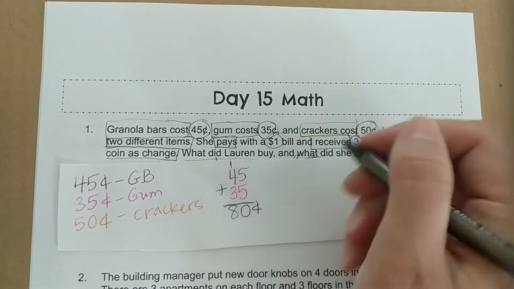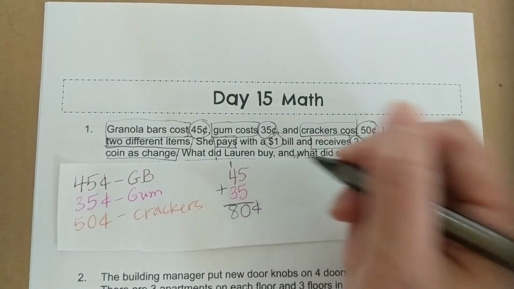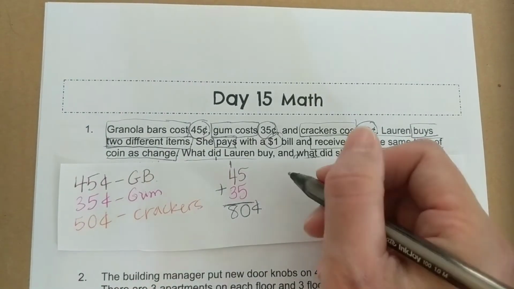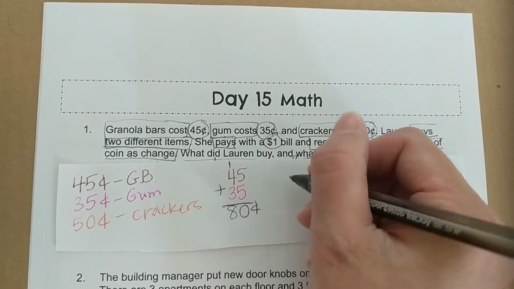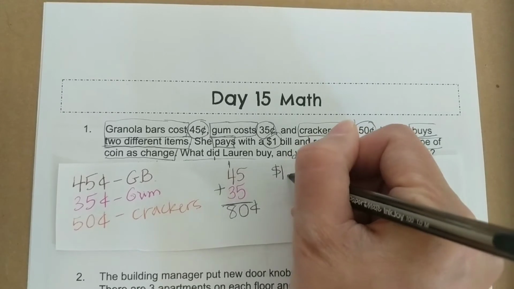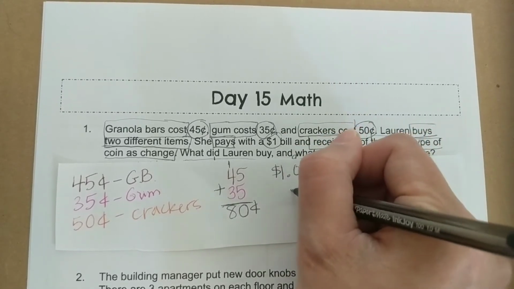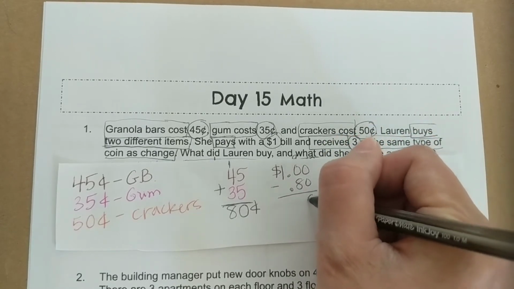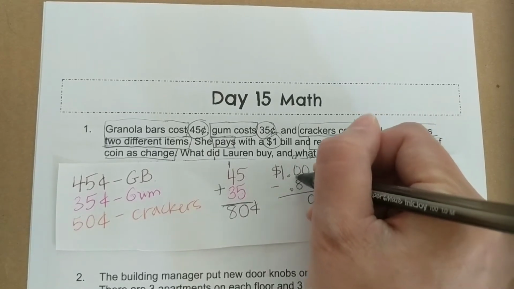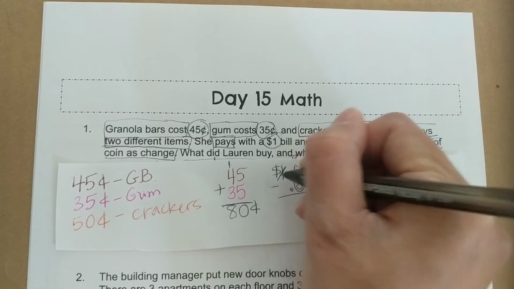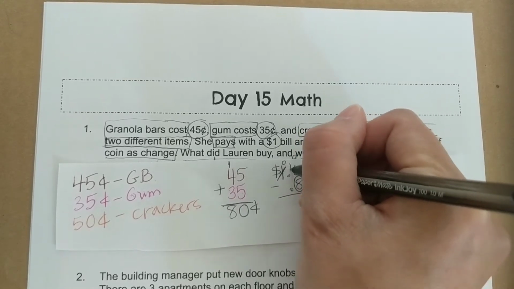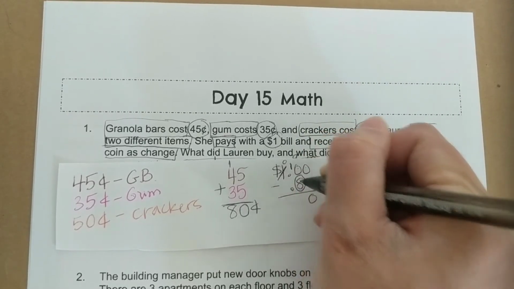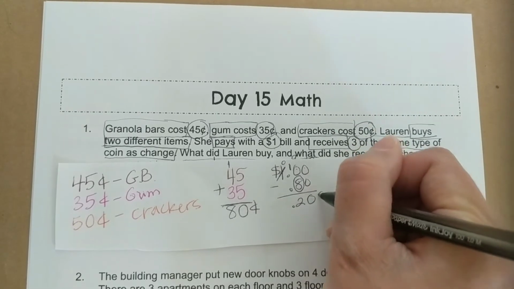So if I have $1 and I take away 80 cents, I have 20 cents left. I could do the math there. If you need to, you could do $1 minus 80 cents. 0 take away 0 is 0. And then I have more on the floor here, so I got to go to my ones place, make it a 0, and give a 1 to my 10. 10 take away 8 is 2, so 20 cents.